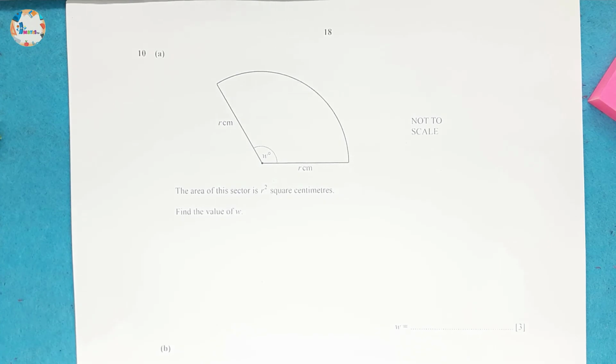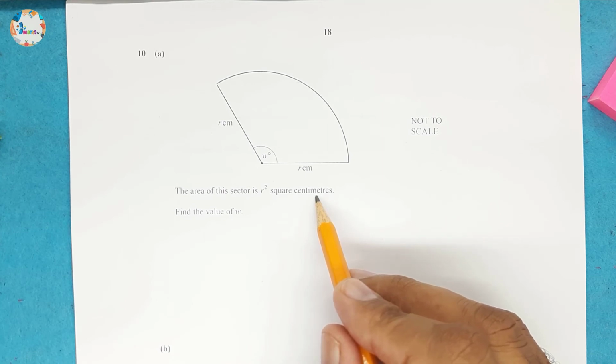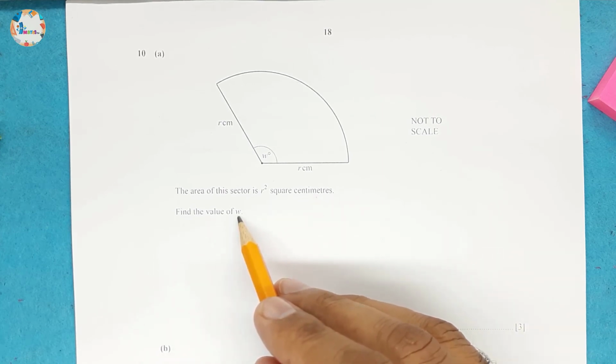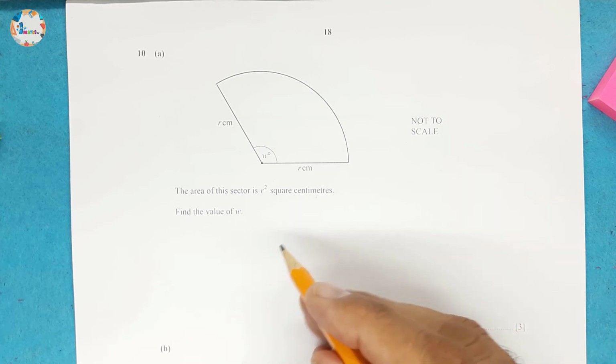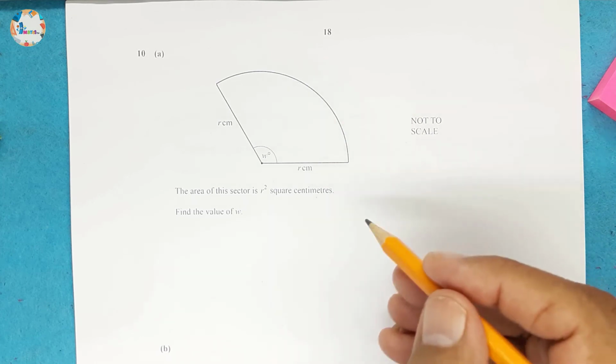Hopefully you understood this. Then question number 10, a sector is provided. The area of the sector is r squared square centimeters. Find the value of w. We have to find the value of w. So the area of a sector is basically pi r squared.